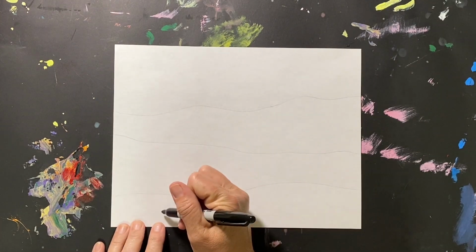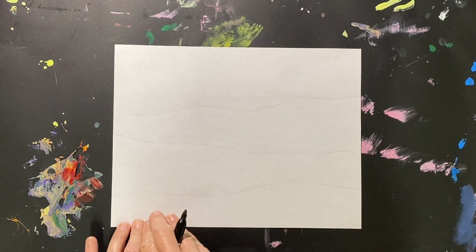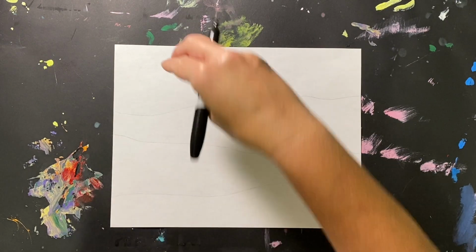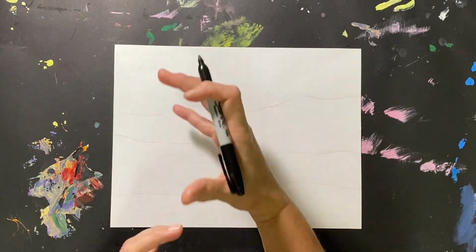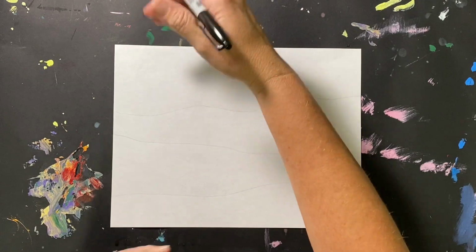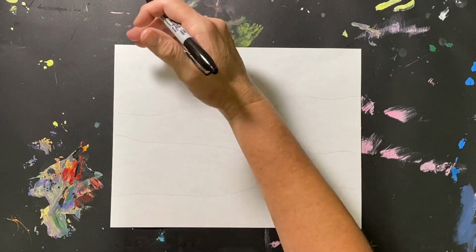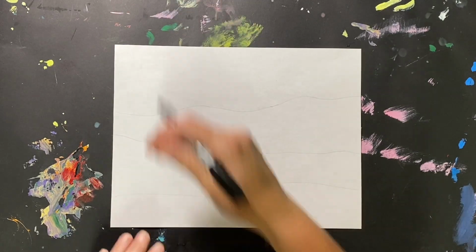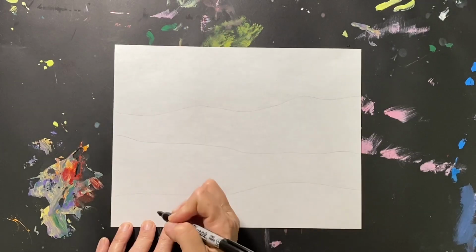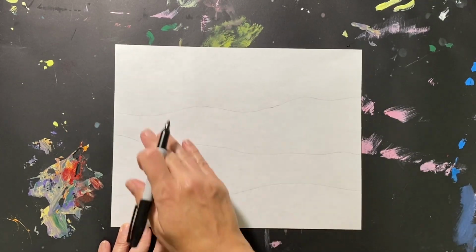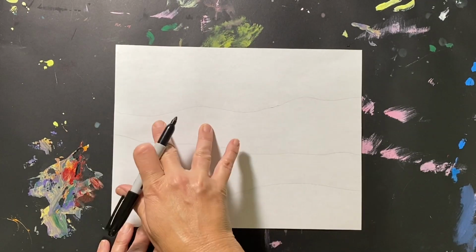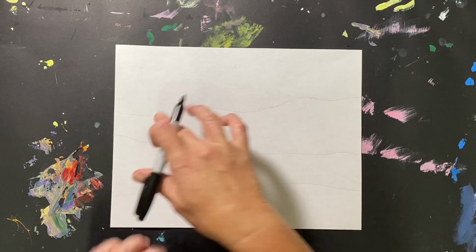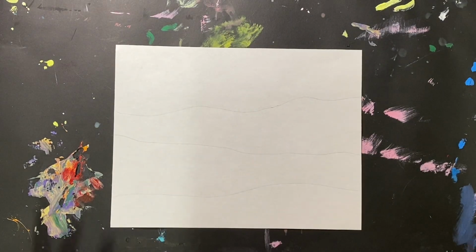So with my tree, I'm going to make it appear like it's really close up to you. So size is going to be as big as the paper. It's going to stretch the length of the paper in height. So I want to create the trunk of my tree and then the top of my tree towards the top of my page. And I can even have it go off the top of the page if I'd like to.